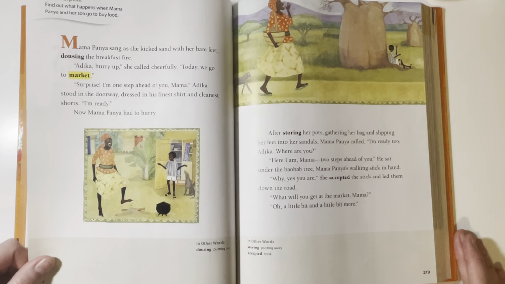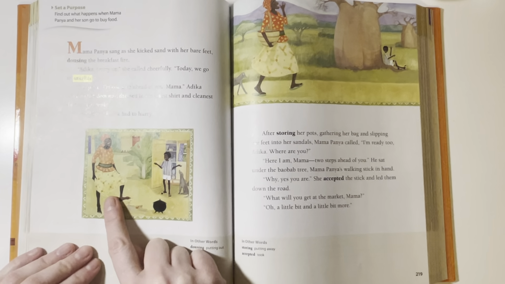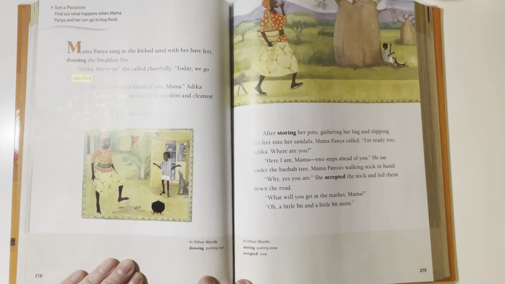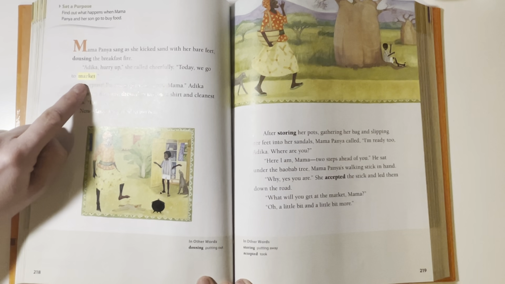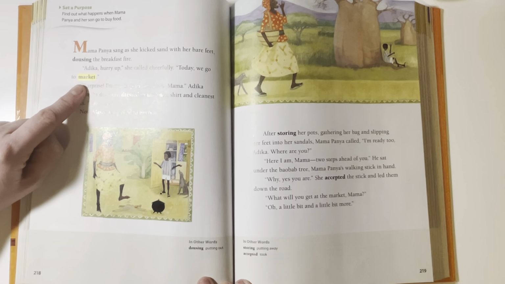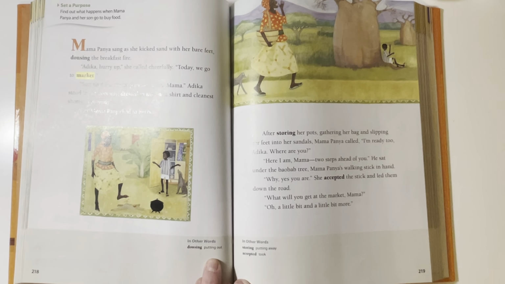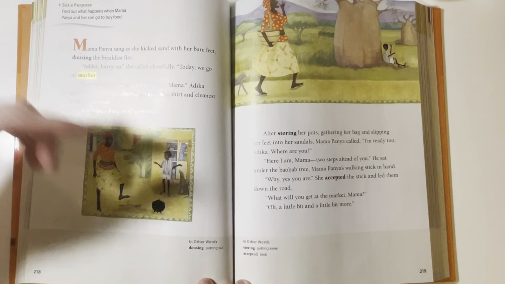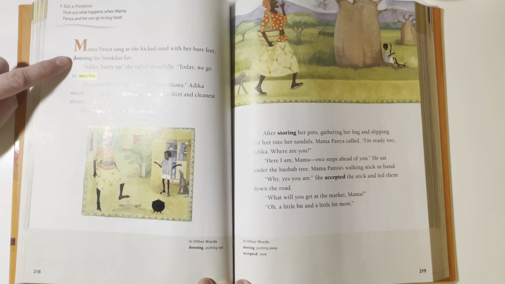On this page, you can see here's a boy and a woman, and it looks like she's doing something to the fire. Pay attention to the bolded words and also the words that are highlighted in yellow. The words highlighted in yellow are the vocabulary words for the week. And then the bolded words are down here at the bottom. There's a lot of bolded text in this story, so I'm not going to go over all of them before I read it, but I am going to point out what those words are.